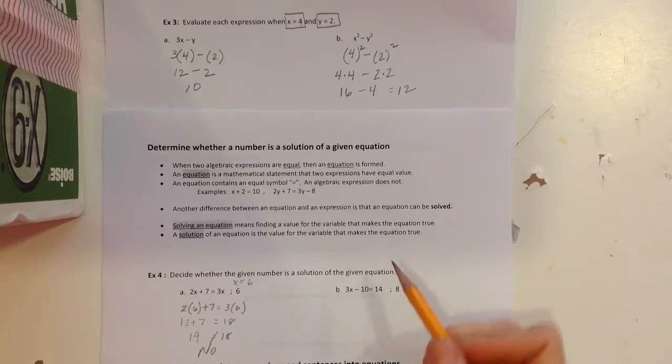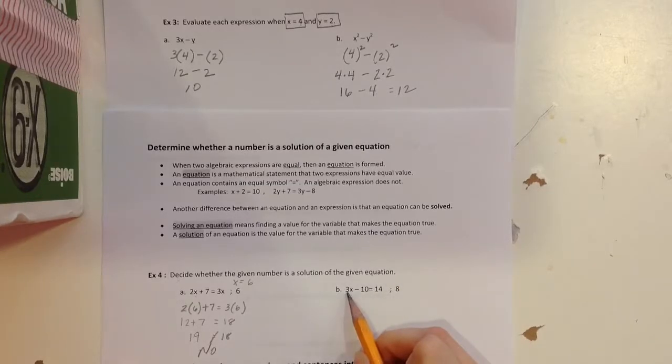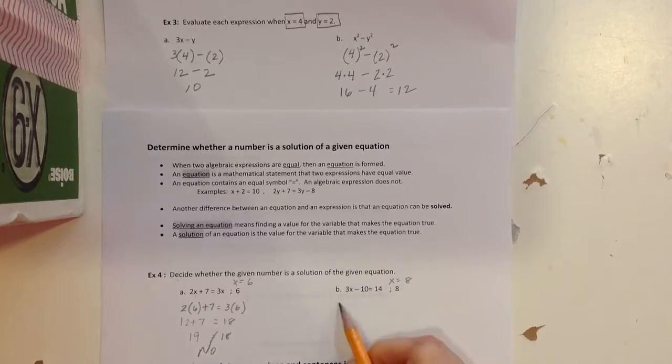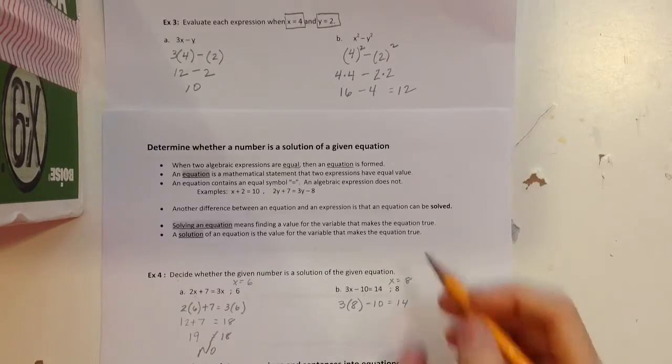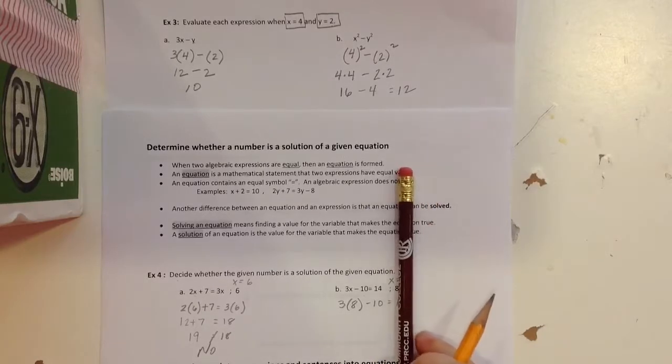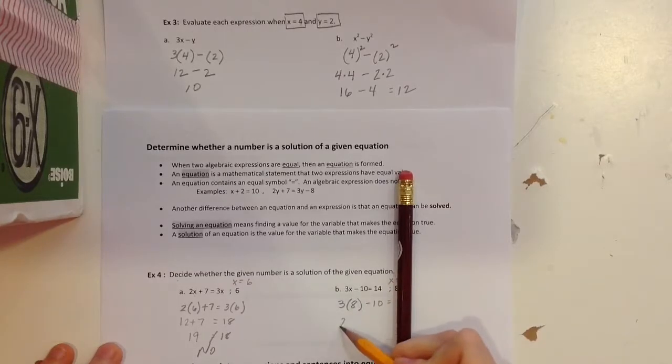The next one, again, they ask us whether 3x minus 10 equals 14 if 8 is a solution of that given equation. That means, again, that x equals 8. So I'm going to plug in an 8 every time I see an x, and simplify. Notice that on this right side, there's nothing to simplify. So remember, don't even look at the right side. Only look at the part you're solving first. So I have 3 times 8 is 24. Minus 10, and 24 minus 10 is 14.